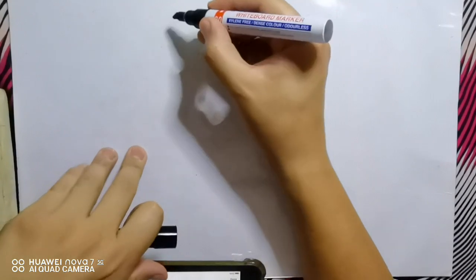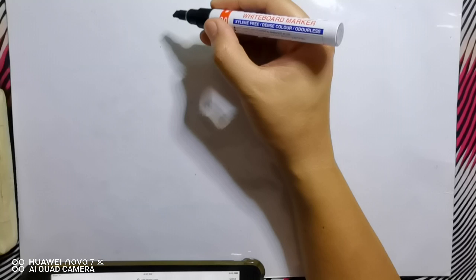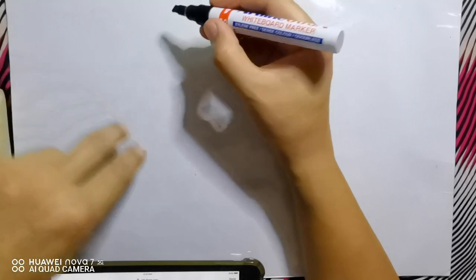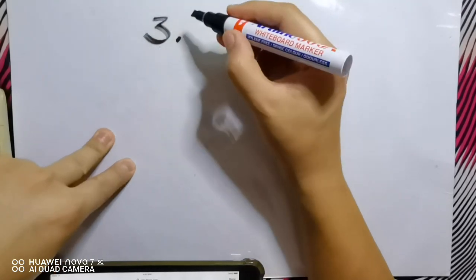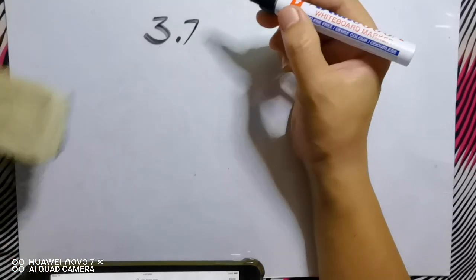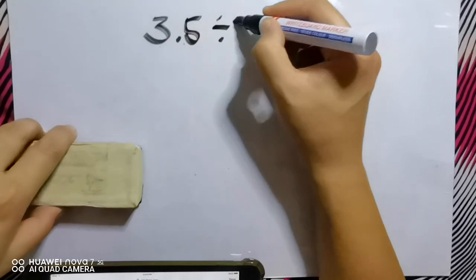Okay, example. Let's say we have, gamitin natin yung number dito. C. Okay, let's say we have 3 and 5/10 divided by 7.